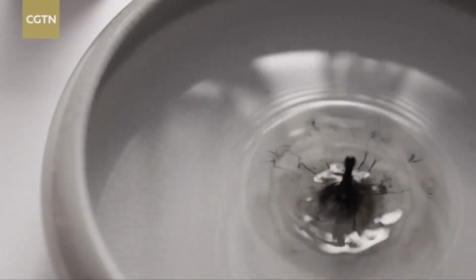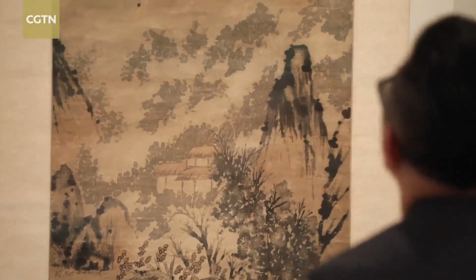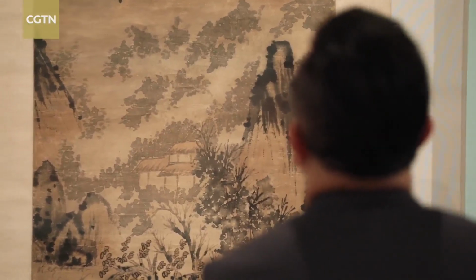Deemed an extension of calligraphy, traditional Chinese paintings use various shades of ink and different styles of brushstrokes to depict nature.